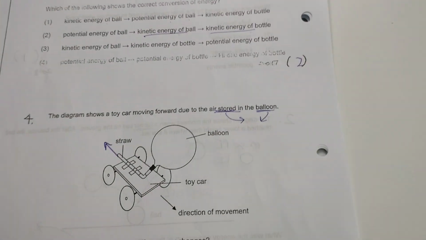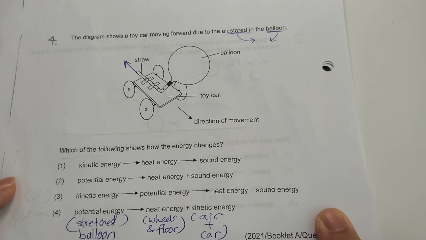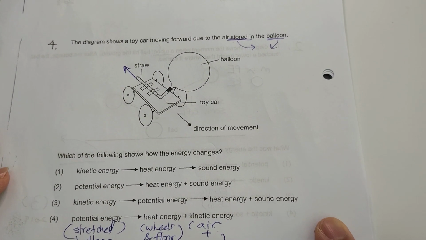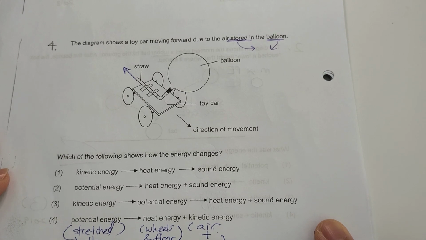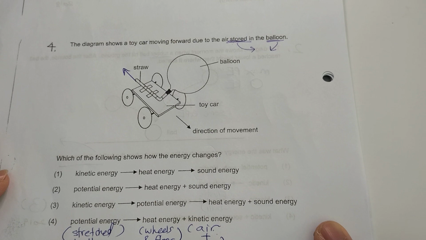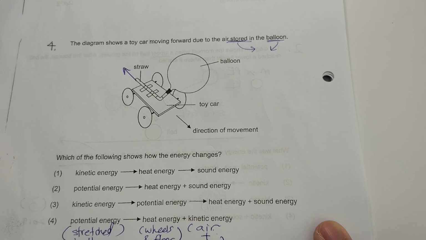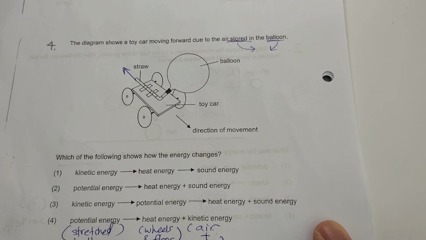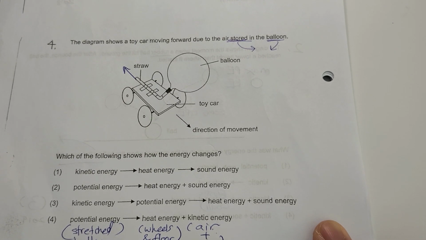Next. This one is a bit tricky. Now, the diagram shows a toy car moving forward due to the air stored in the balloon. Now, which of the following shows how the energy changes? Again, you must always notice the type of material used to make an object, or the object itself, like a balloon.